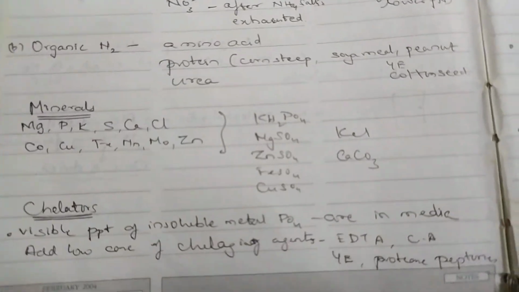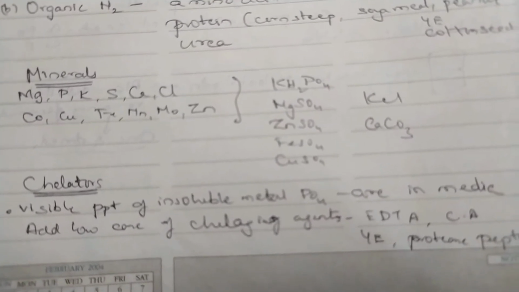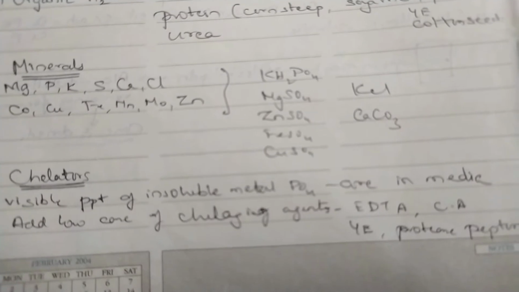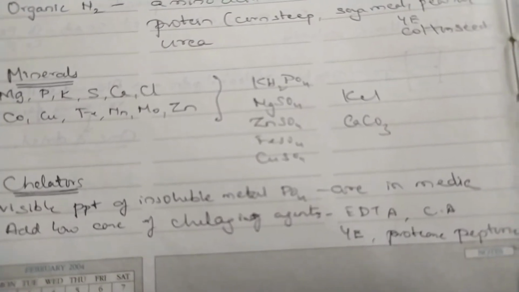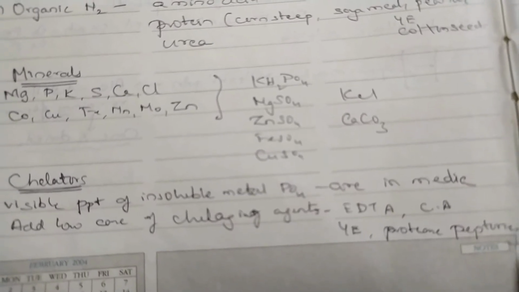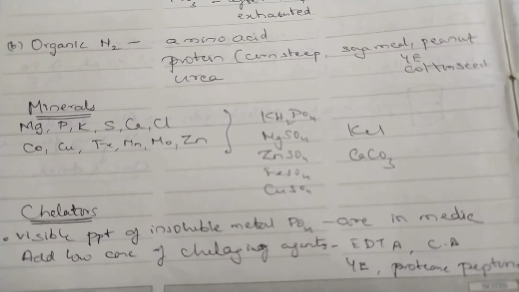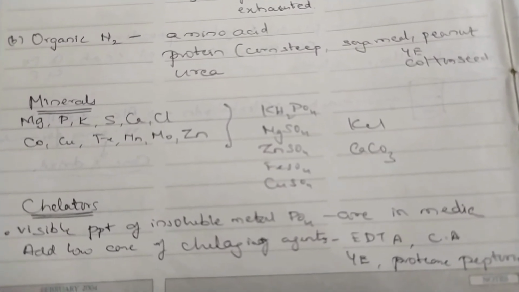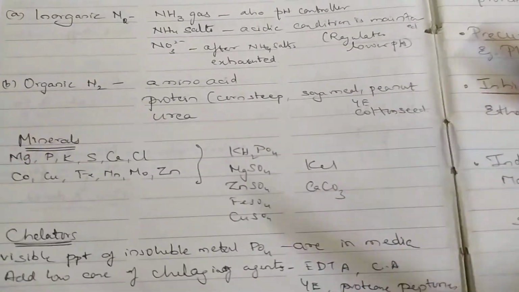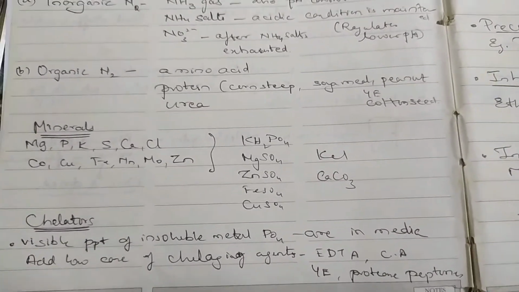Of course, there are minerals required. So we all know that magnesium, phosphorus, potassium, sulfur, calcium, copper, cobalt, iron, manganese, molybdenum, zinc, all these are required. We give them in a combined form like potassium dihydrogen phosphate, zinc sulfate, ferrous sulfate, etc. These all are added components in the fermentation medium, other than the normal major elements. These are called minor elements that you are providing in the fermentation medium. So these all are going to be part of the media formulation.